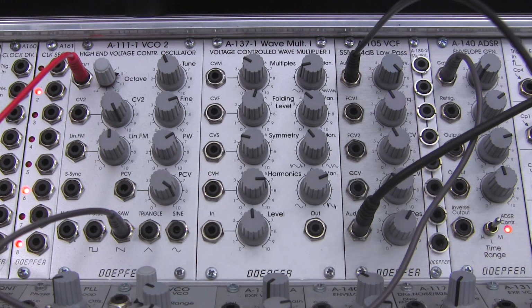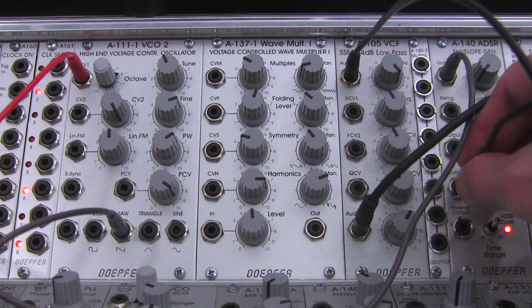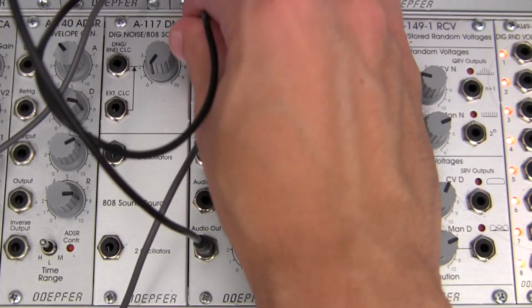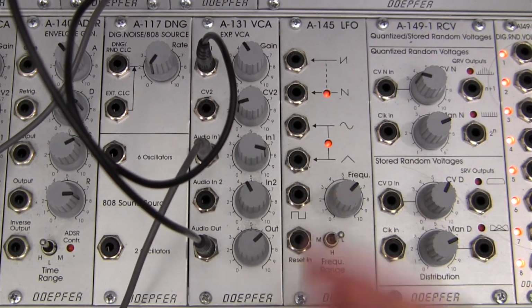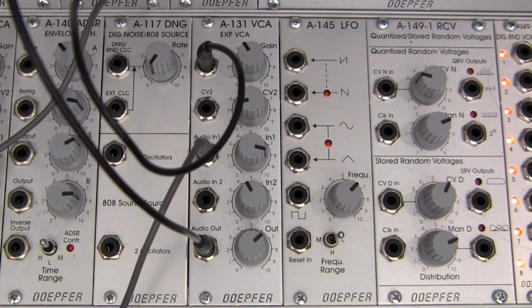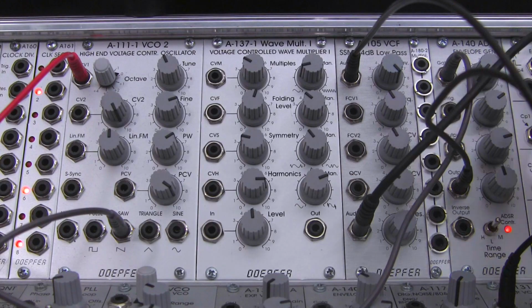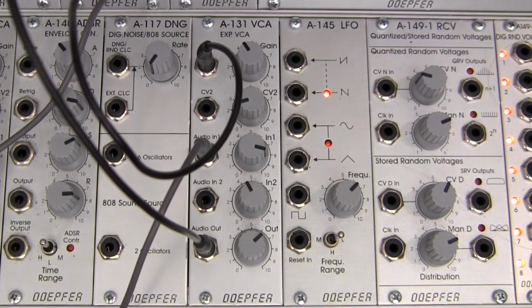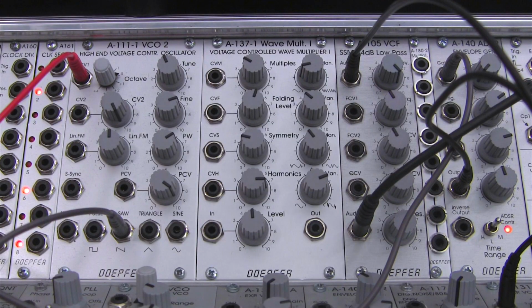You can see that because the LED is lighting up. I'm going to take that output and patch it into our VCA, and you immediately hear something different. So the envelope is triggering our VCA over here, the A131. Yes, 131, almost forgot the name. And then let's just take that output.